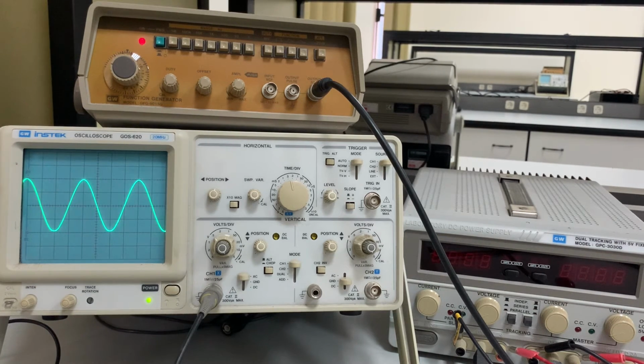Now we will adjust two waveforms given in the lab manual. First one is 0.4 sine 62.832t. Here the frequency is 10 Hz, which can be found directly by dividing the variable of the sine function by 2 pi.